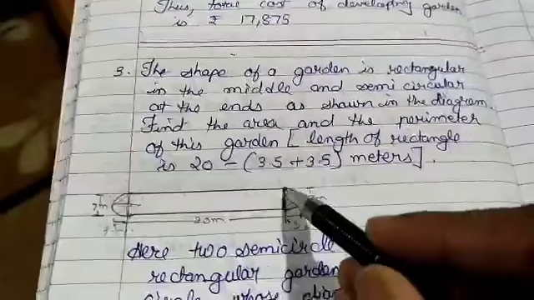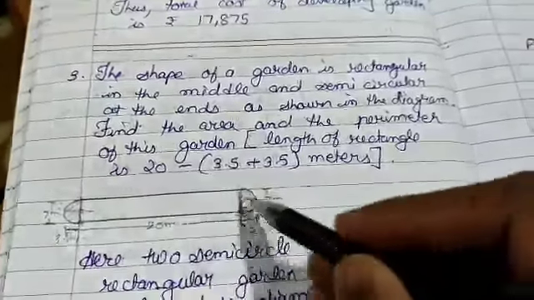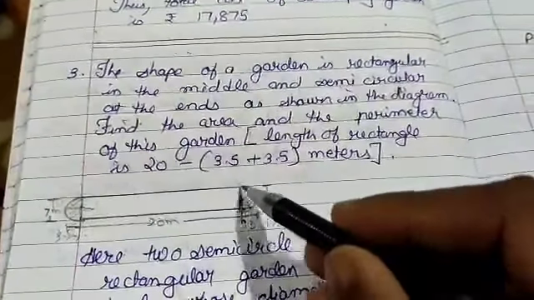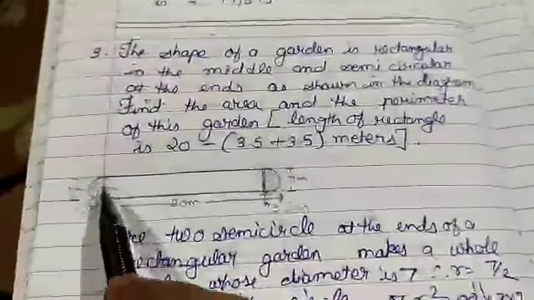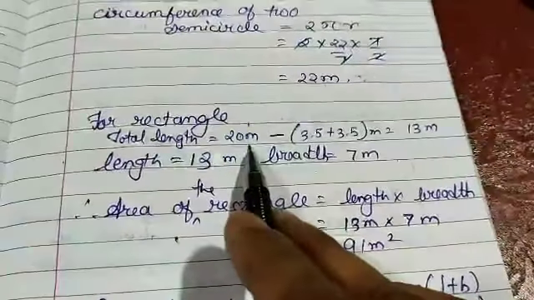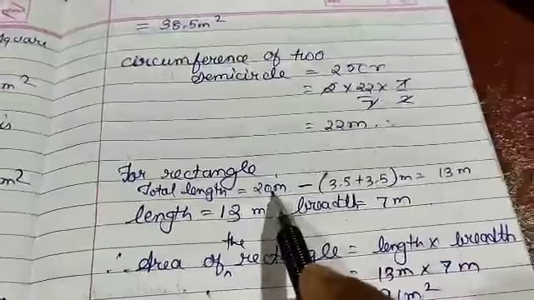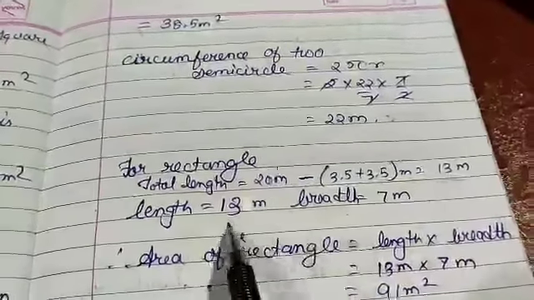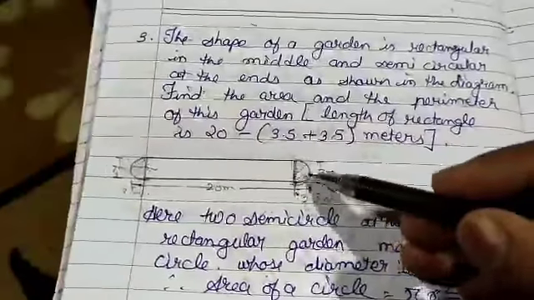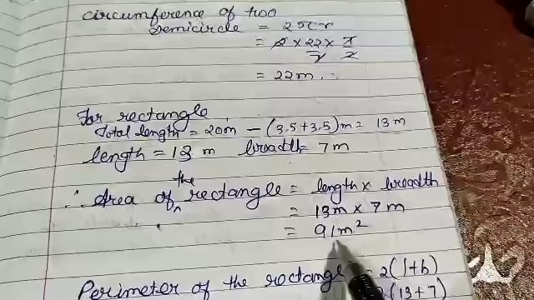Circumference means this boundary, this and this, and area means the inner portion. Now we found the boundary of both the semicircles. Now we will find the area of this rectangle. As I just explained, the total length is 20, and from that you have to subtract 3.5 and 3.5 from both ends. 3.5 and 3.5 is 7. So from 20, if you subtract 7, you will get 13 meter as the length, and the breadth is given as 7 meter. The area of a rectangle is L into B, so 13 into 7 gives 91 meter square.